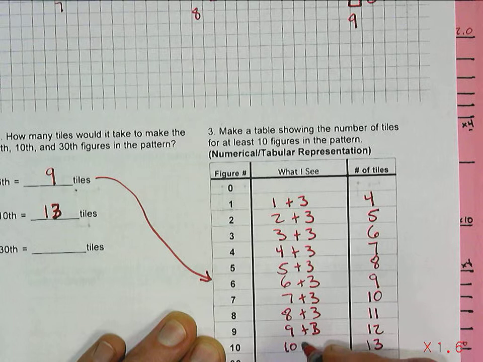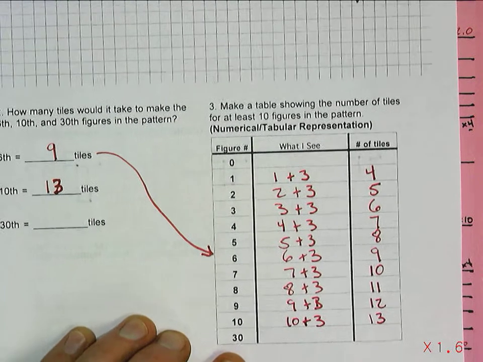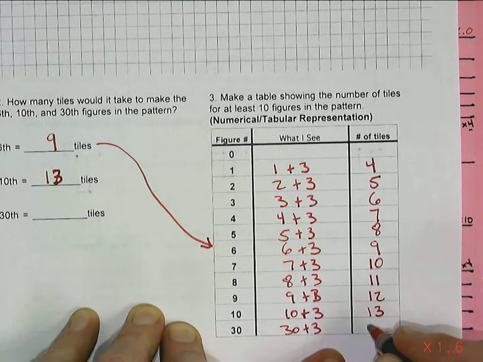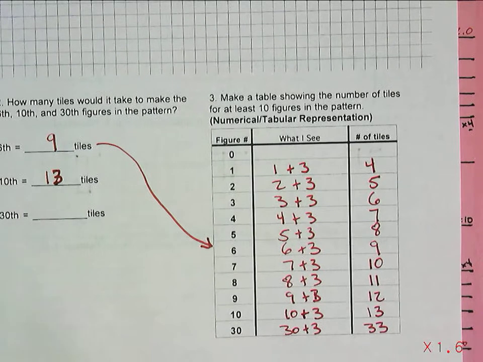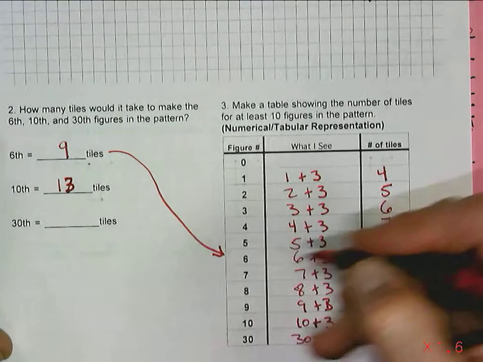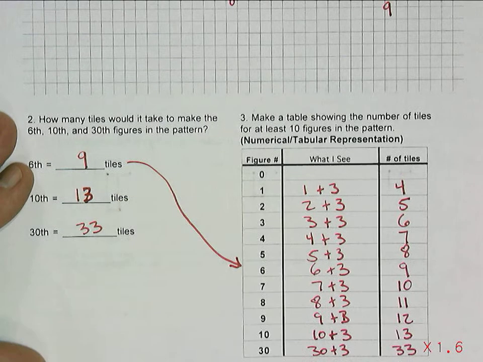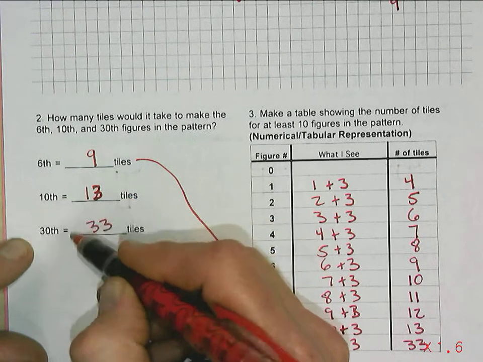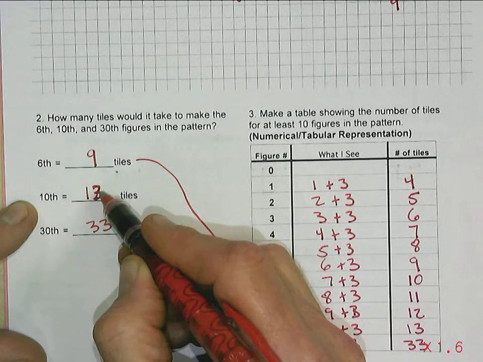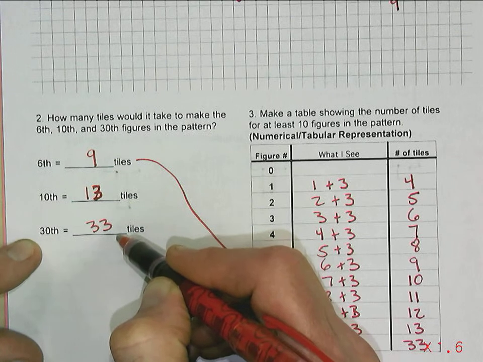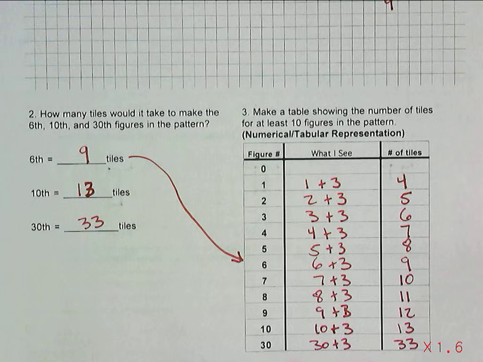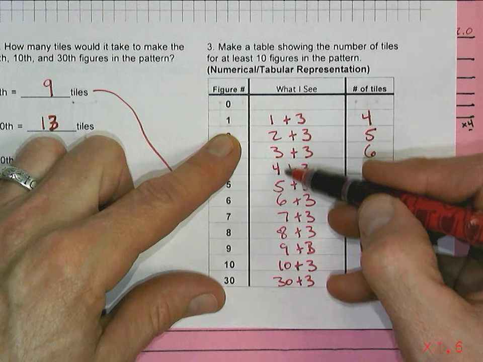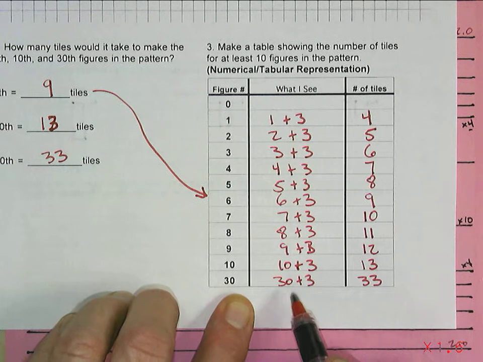10 plus 3. So what would I expect for the 30th figure? I would expect 30 plus 3, or 33 tiles. I'd expect a stack of 30 with a top of 3, so 33 tiles total. Now, a mistake sometimes people make is just simply taking the 10th figure and multiplying it times 3. And you see, if you did that in this case, 13 times 3 would not give you the right number of tiles. So you can't just do that. You actually have to understand the pattern and how it's growing and how it's changing, how what you see happening determines what you get.